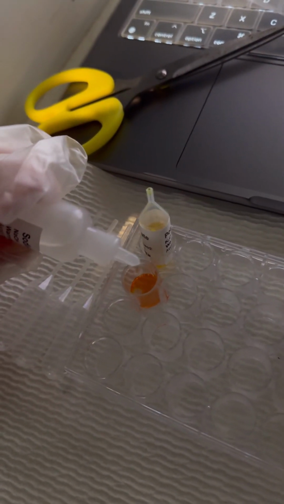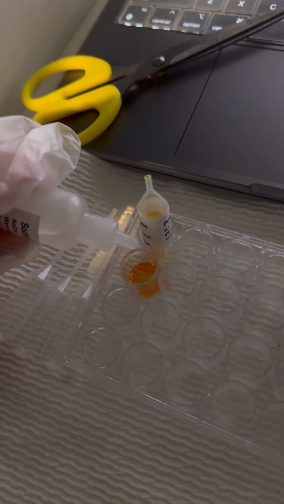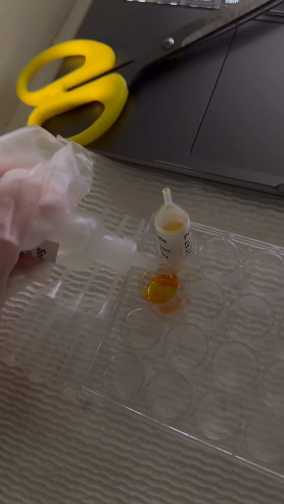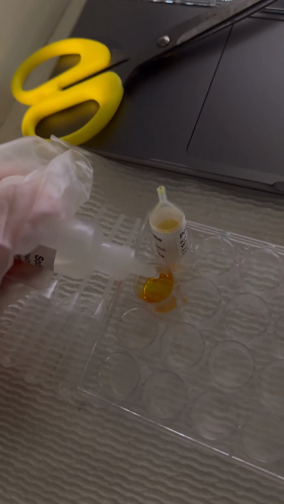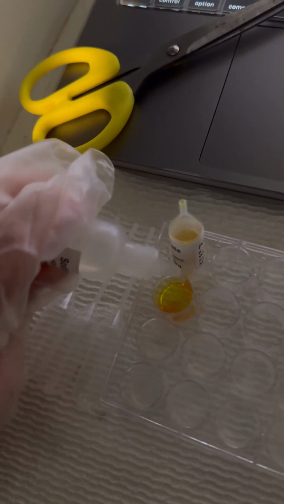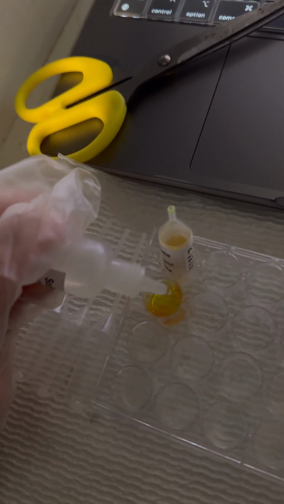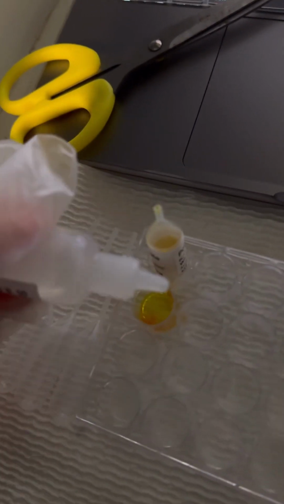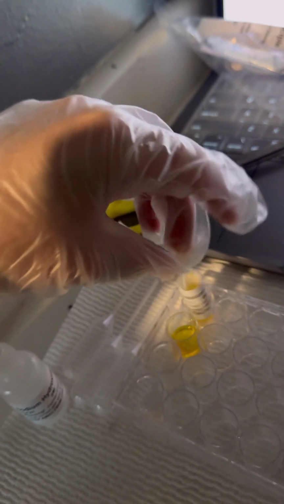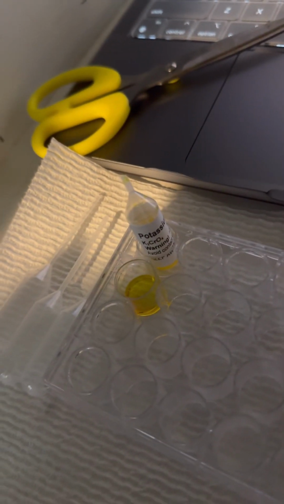So that's 1, 2, 3, 4, 5, 6, 7, 8, 9, 10. It doesn't look like it's changing any further. It looks like it has reverted back to the potassium chromate color.